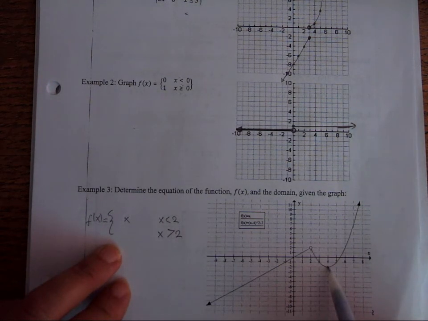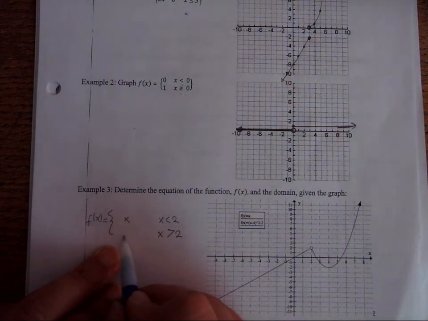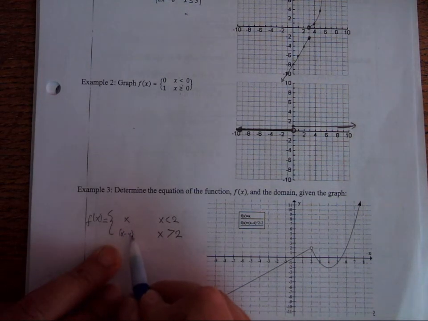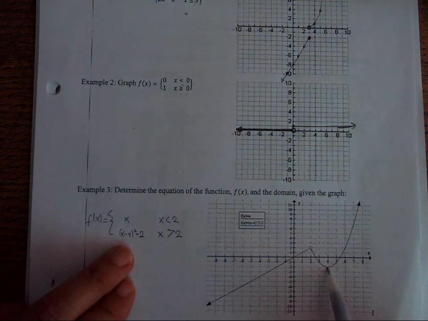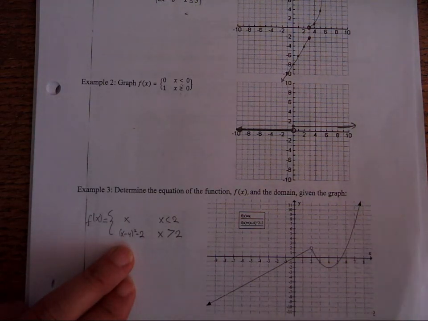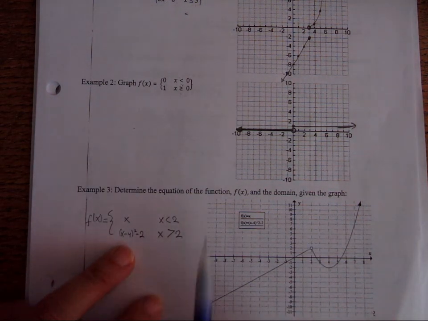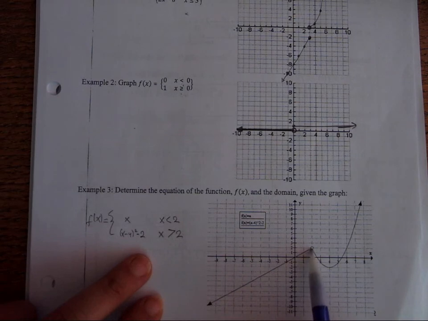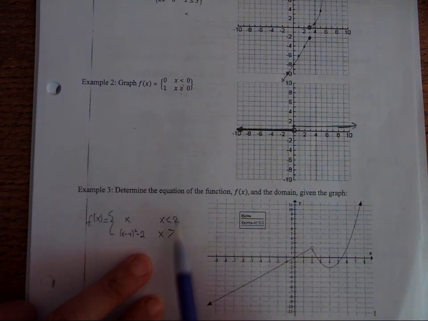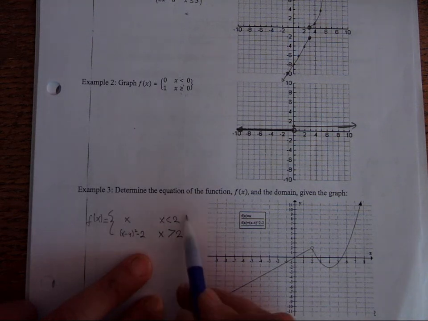So vertex is at 4 and negative 2. So x minus 4 squared minus 2. What is the step pattern? 1, 3, 5. So a is 1. Okay, should I include 2 in any of those domains? Well, this is a hole, it is not covered, so it should not be included in one of them. Okay? And we are done.